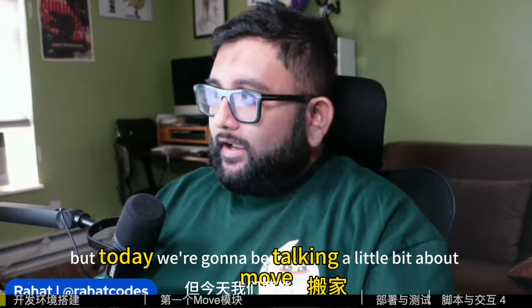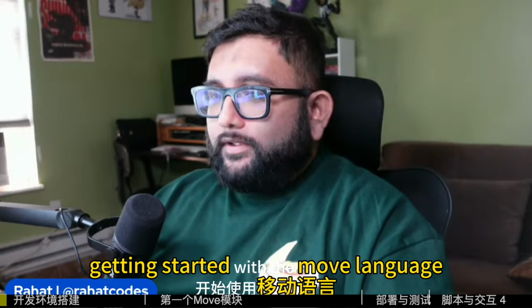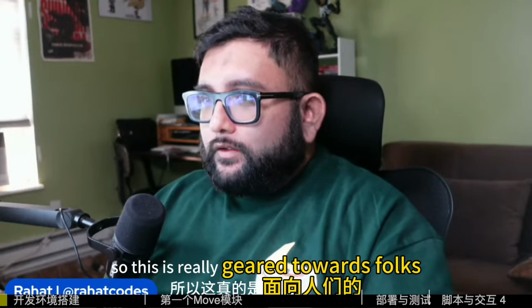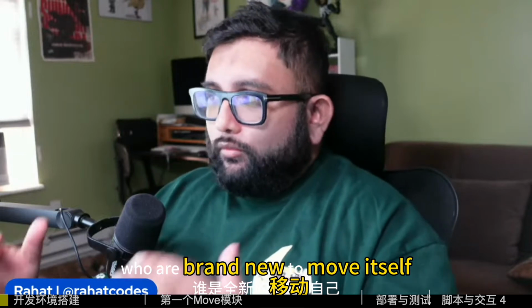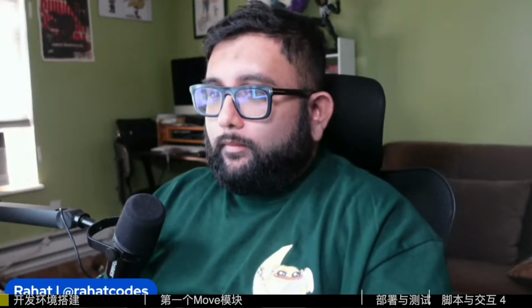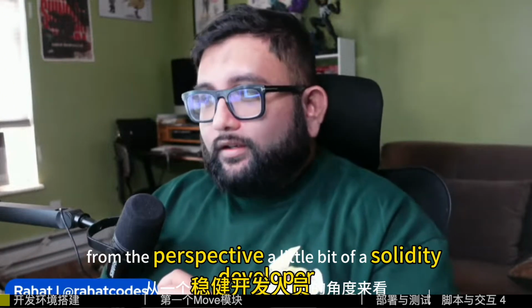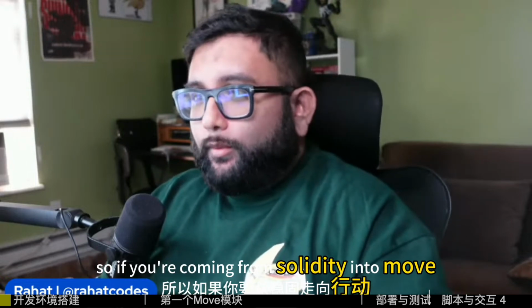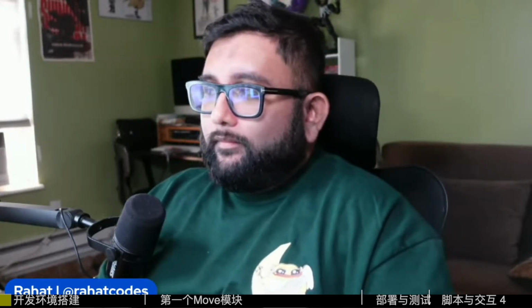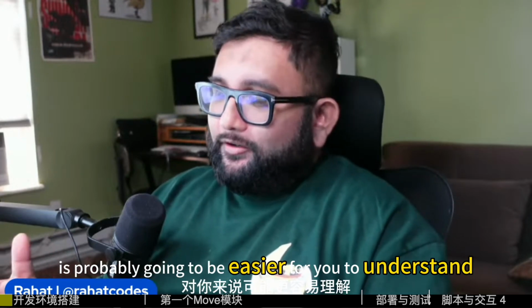But today we're going to be talking a little bit about Move, getting started with the Move language. This is really geared towards folks who are brand new to Move itself, and I'm talking about it a little bit from the perspective of a Solidity developer. So if you're coming from Solidity into Move, a lot of the analogies I use are probably going to be easier for you to understand.